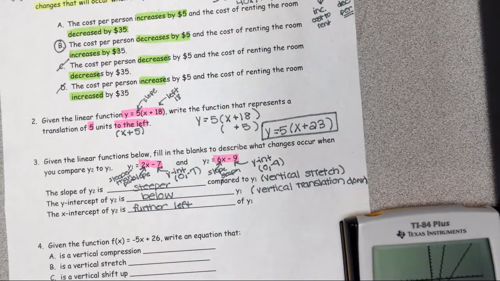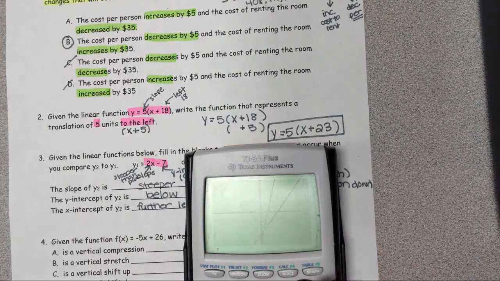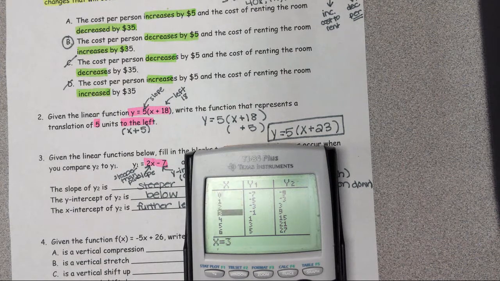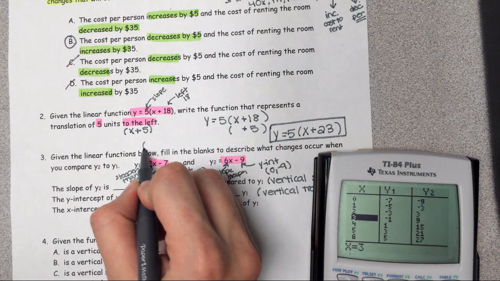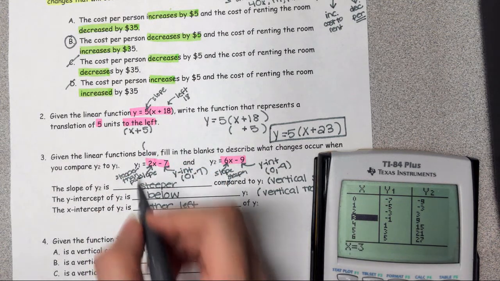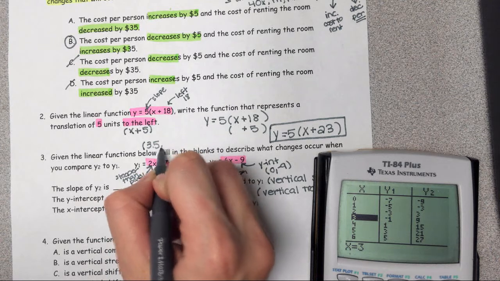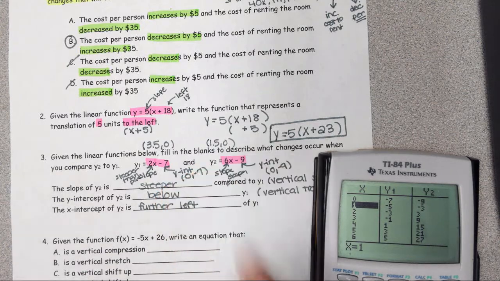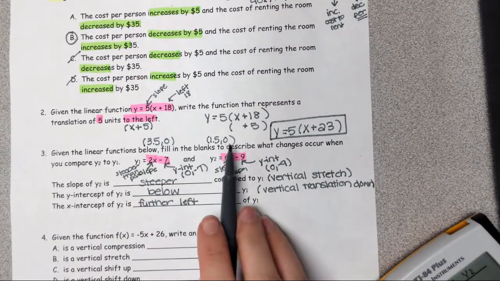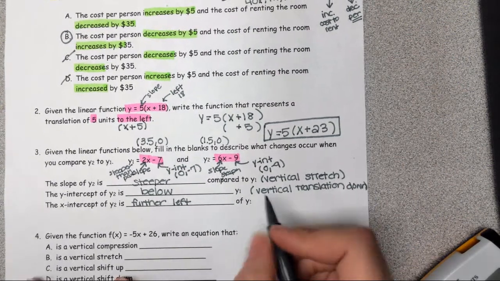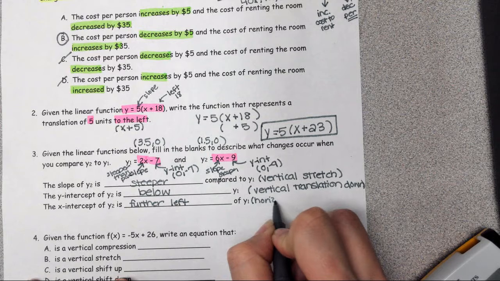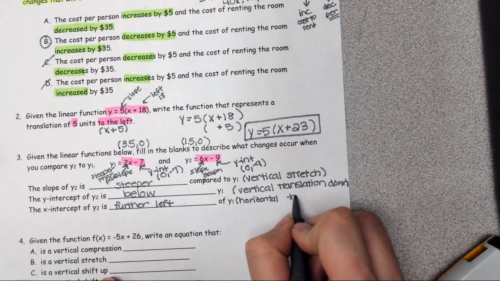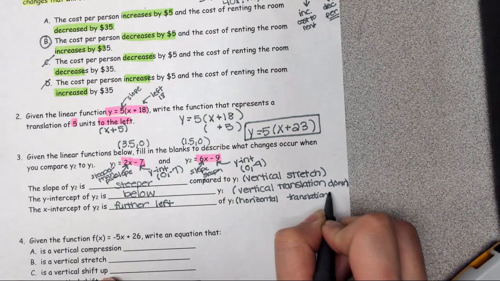Maybe you can't tell from the graph. You could also look on the table. We're looking for where the y values are 0. So for y1, it's going to be somewhere between 3 and 4. So let's just say 3.5 comma 0. y2 is going to be somewhere right here's where the sign changes, so somewhere between 1 and 2. So 1.5 comma 0. So 1.5 for an x-intercept is further left. So this is going to be a horizontal translation left.